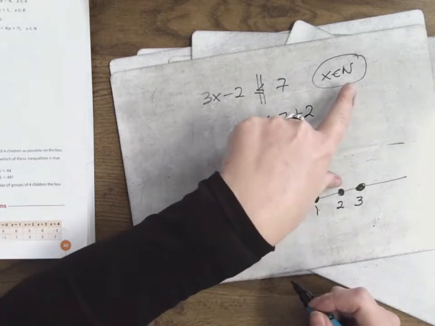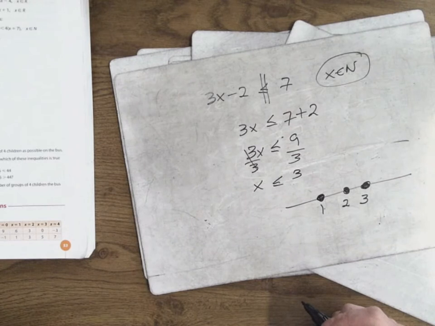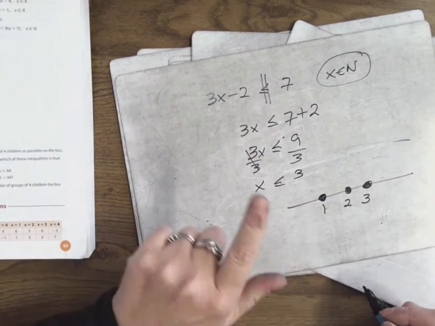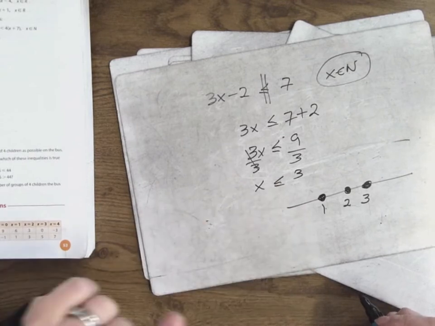If that said Z, I would draw an arrow because it goes forever. If it said R, I would do a thick heavy line and an arrow because it goes forever. But because it said N, N stops at 1 going down.